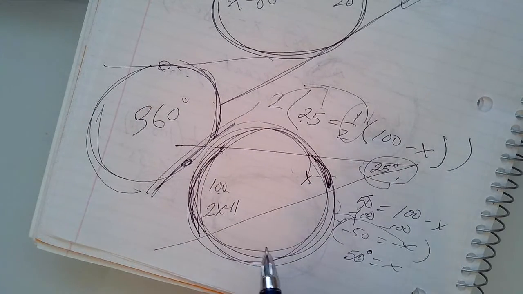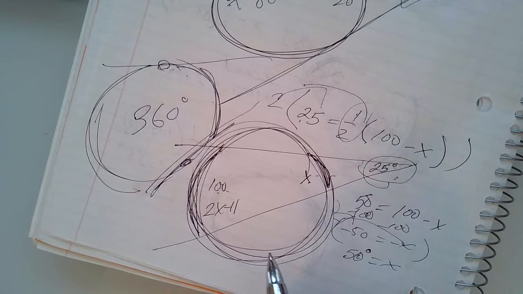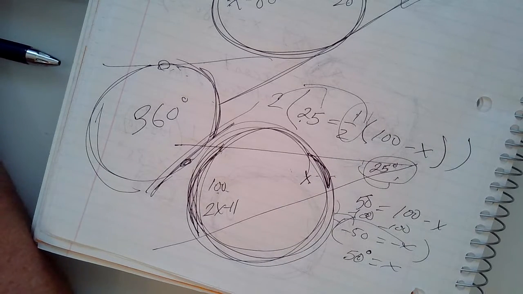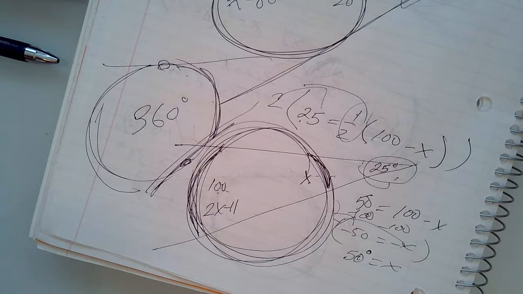Okay. I hope that adequately explains today's lesson. It's just a little bit of a lesson talking about how to find inside and outside arcs in a circle based on these 3 different types.